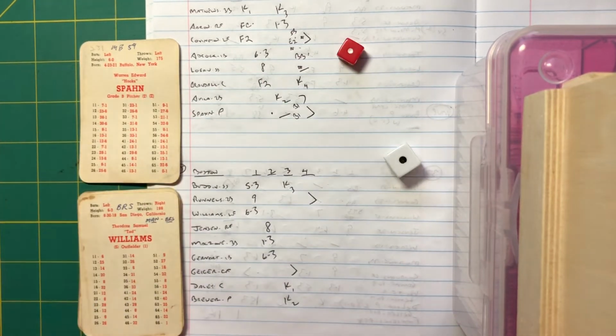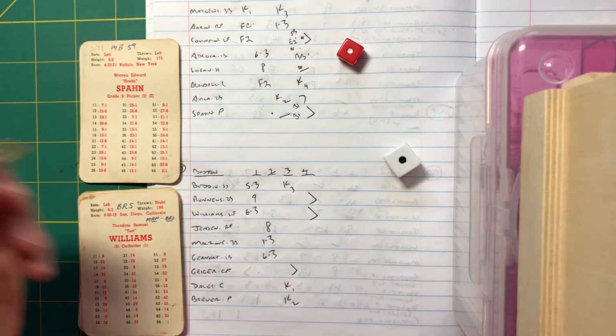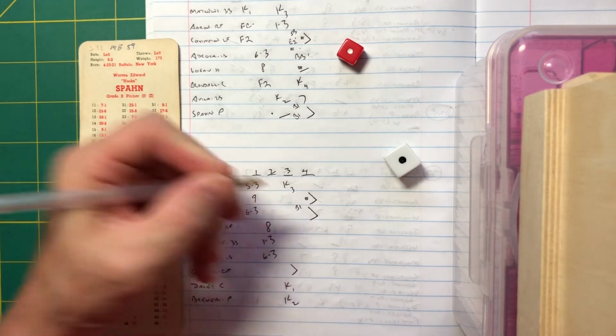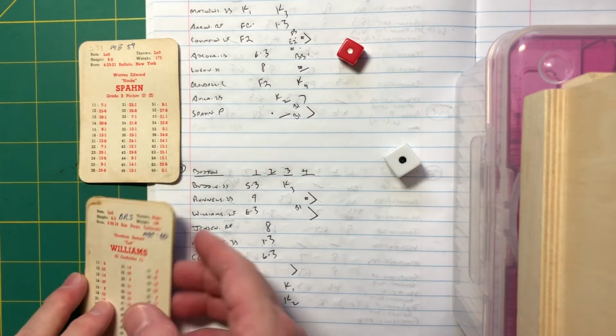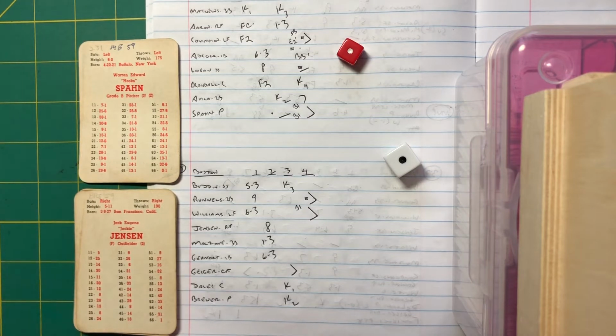Spahn from the stretch, and the pitch to Ted is drilled, and he does, to left center field. Going to one-hop the wall. Collected by Bruton. Scoring is Runnels. Williams gets to second with a double. And it's 3-1 Braves with Jackie Jensen coming to the plate.